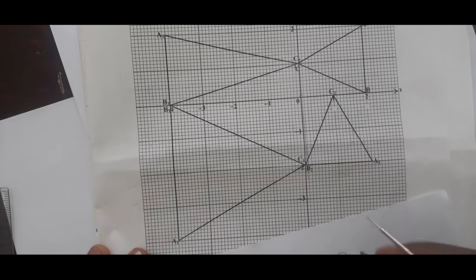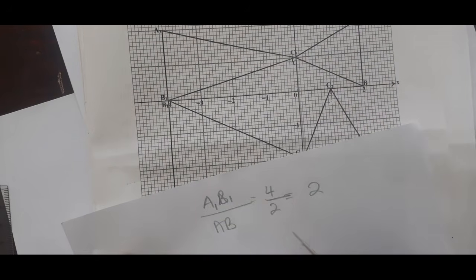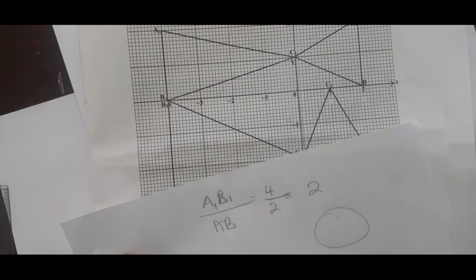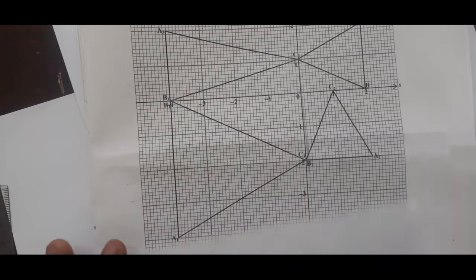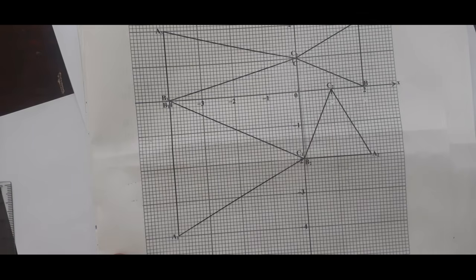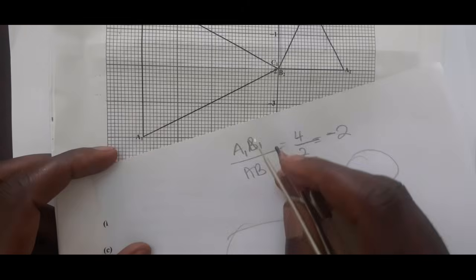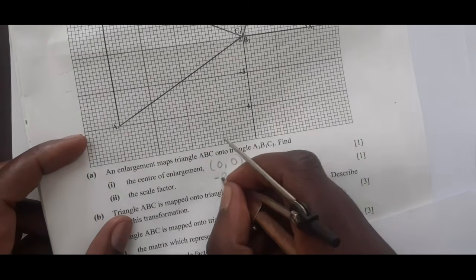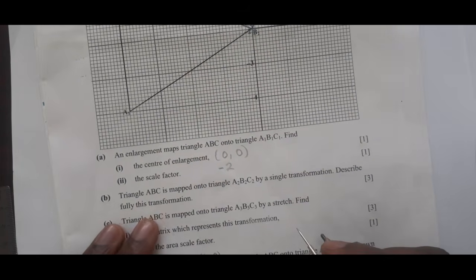This gives us 2. But when you look at where the center is, you have the object this side and the image the other side. When the center is in the middle of these two, your scale factor should be negative. So the answer here is a negative 2. Are we together? That's what you're supposed to do. Then we go on to the next one, which is B.